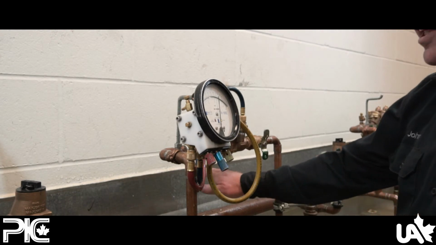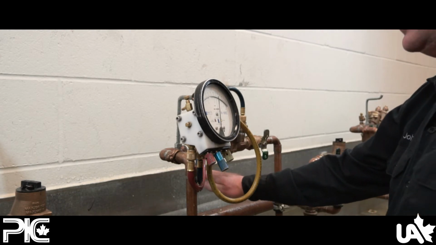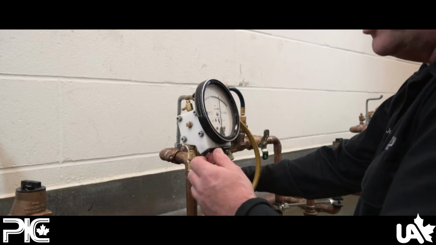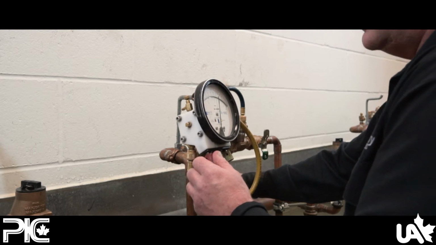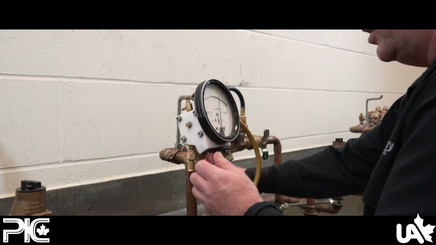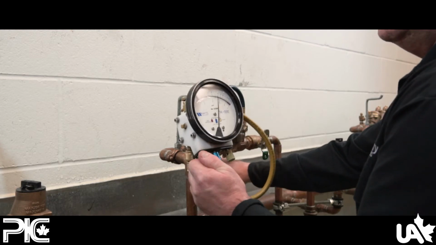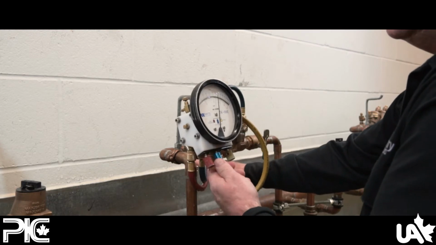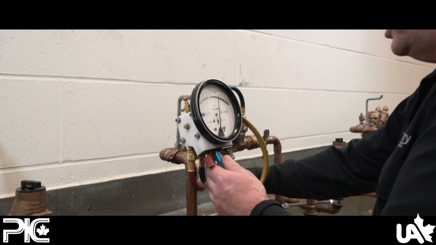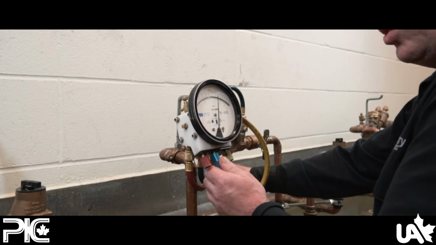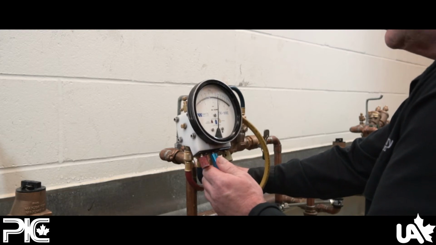Place hand under relief valve outlet, then increase the pressure zone by opening the high side control valve fully, followed by opening the low pressure control valve a quarter to half a turn slowly.